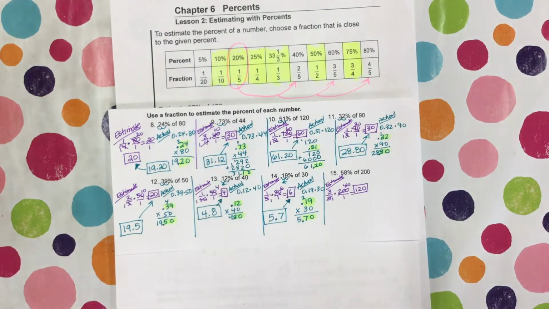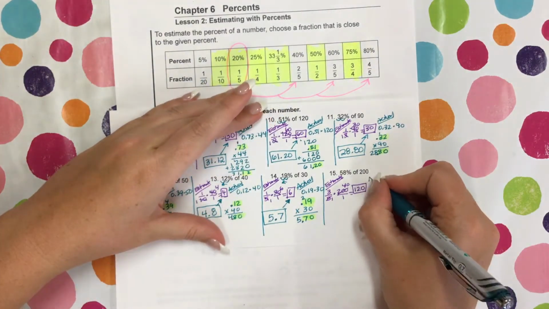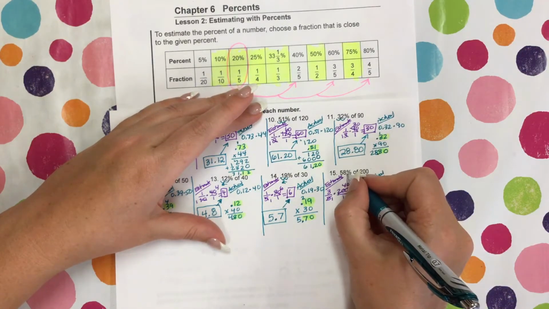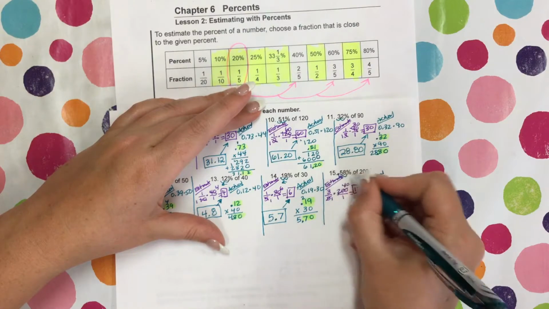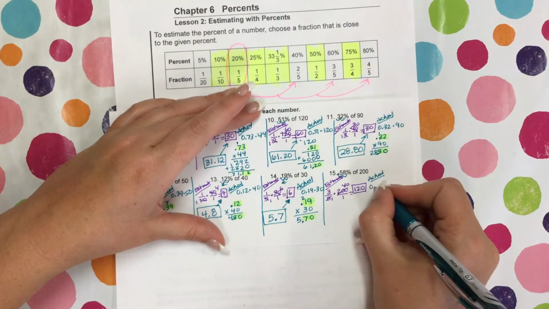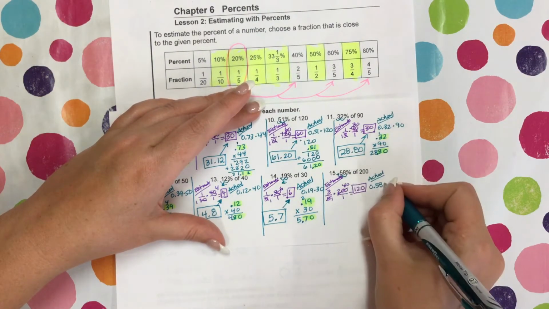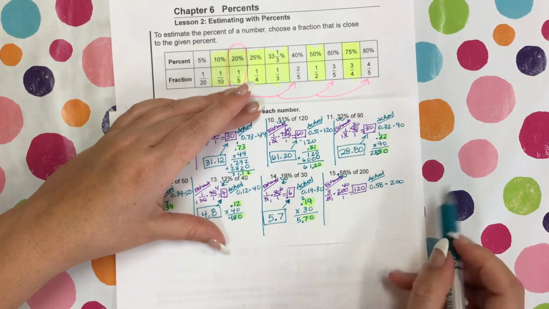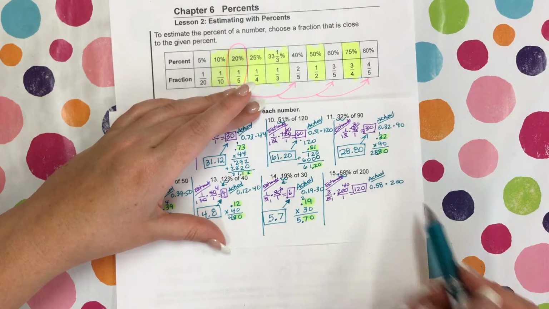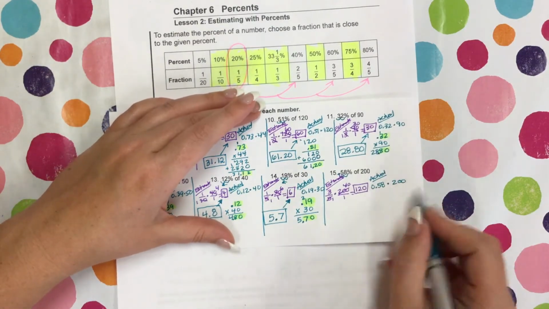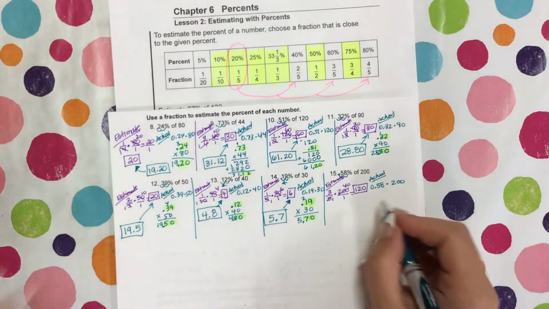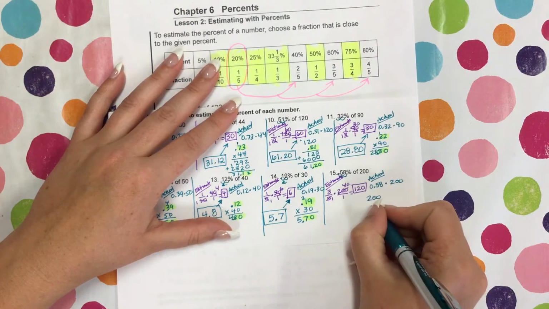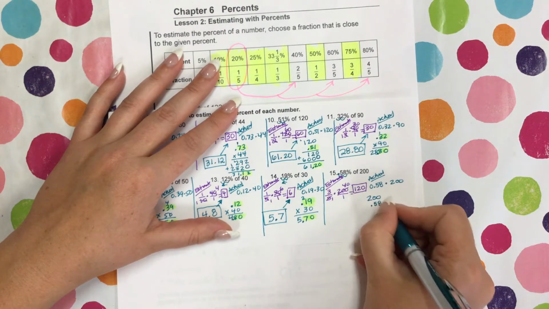Cool. Now let's figure out the actual value. So we have 58%. We need to convert that to a decimal, which means we're going to move it over 2 places to the left, and we end up with 0.58 of means times 200. Okay, so 0.58 has 2 places, 200 has 3 places, so I need to go ahead and put the 200 on top. Even though it has all those zeros, it has 3 places, this has 2 places, so I have to put 200 on top and then multiply it by 0.58.